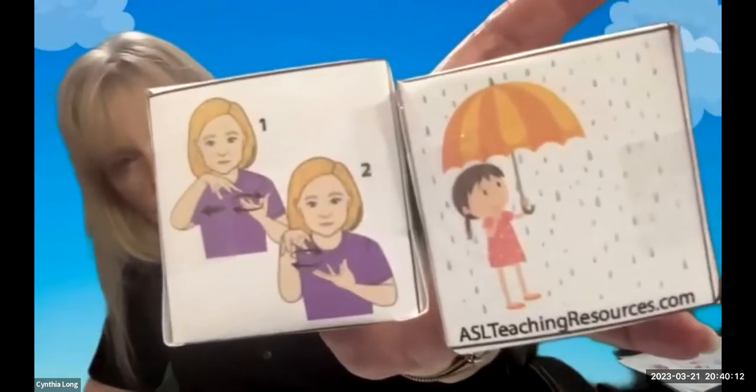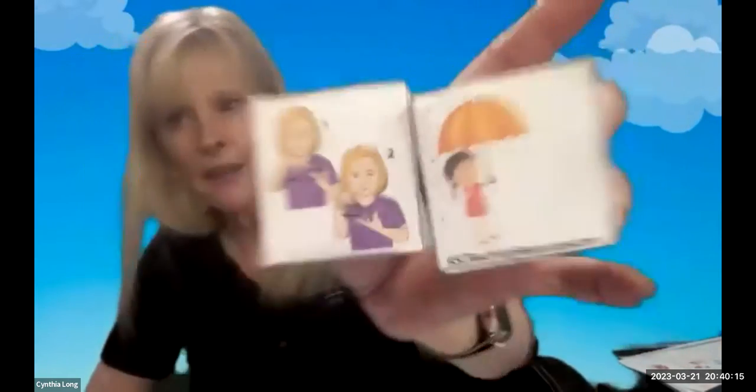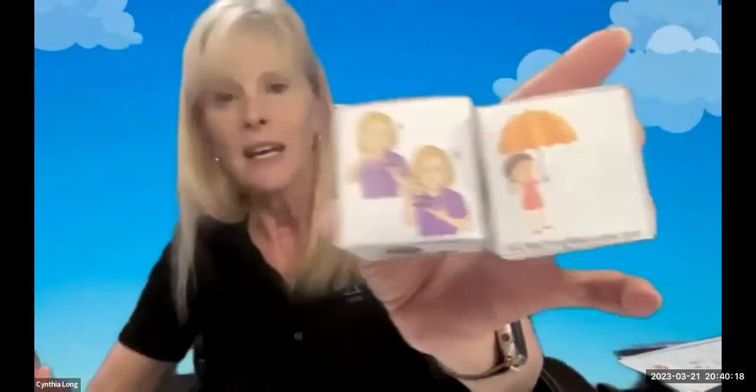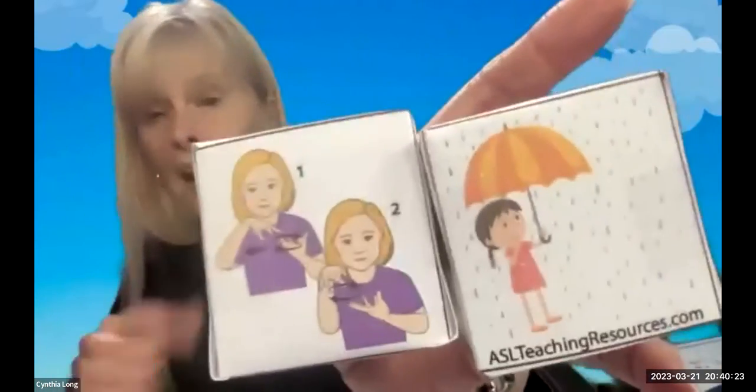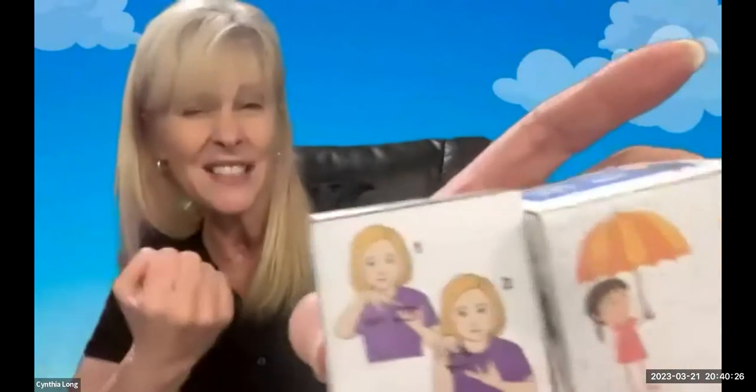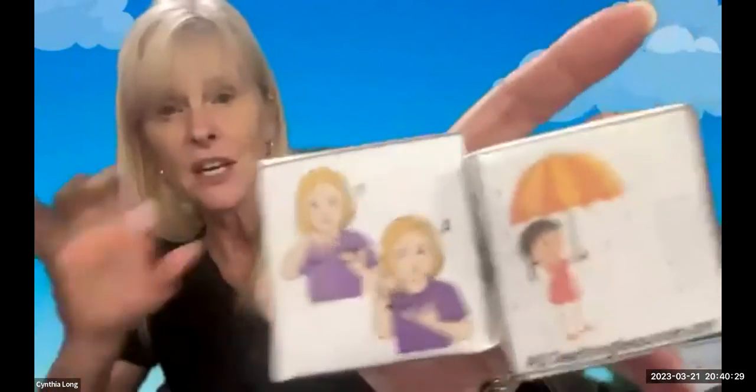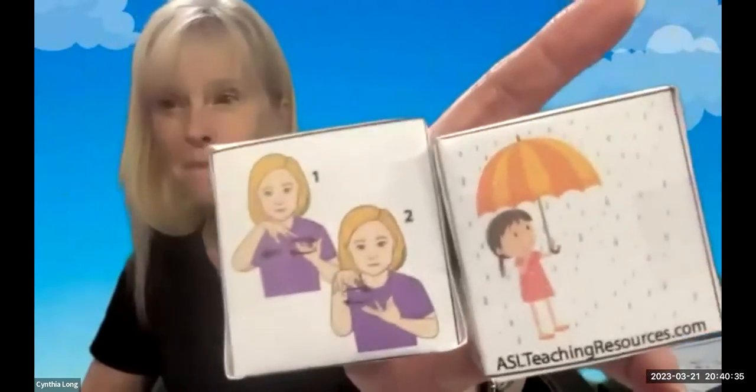So I have just drawn these two. So this is cloud and rain. Now go ahead and type in the chat. If you are a student, please create a sentence for me using these two words. Now, I'm not going to tell them the words unless they need that support. Otherwise, they have to predict themselves. So type in the chat, what is a sentence that you think a student would say? Let me give you just a minute there to type that in.